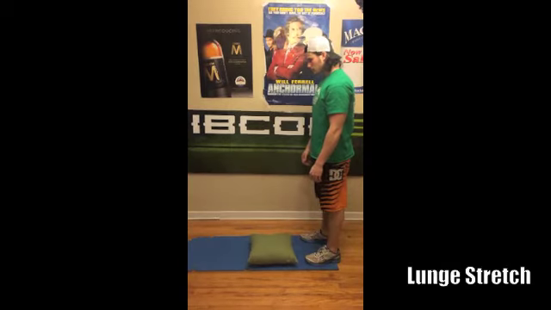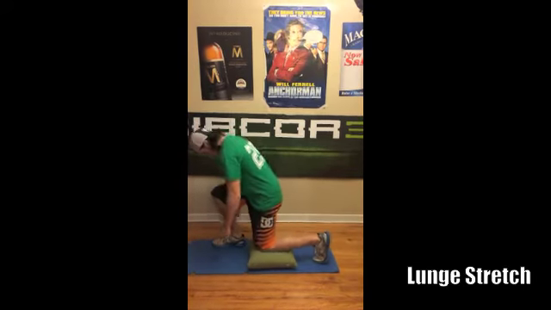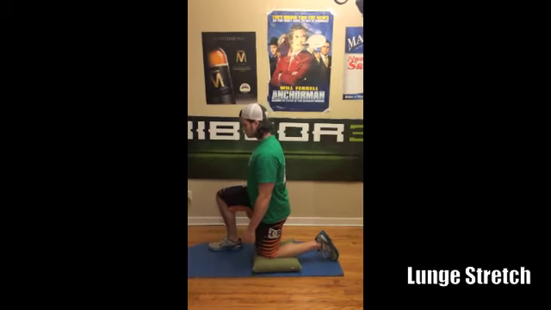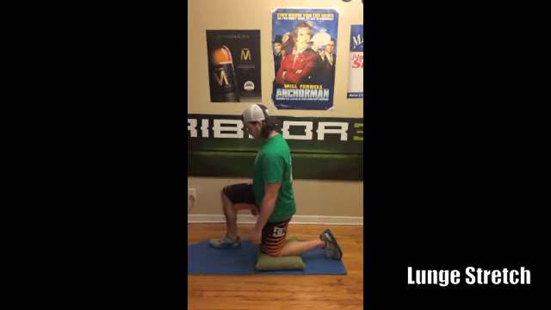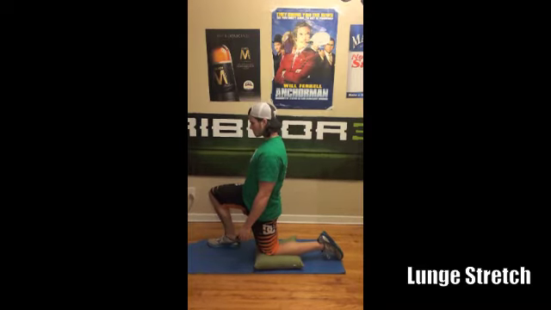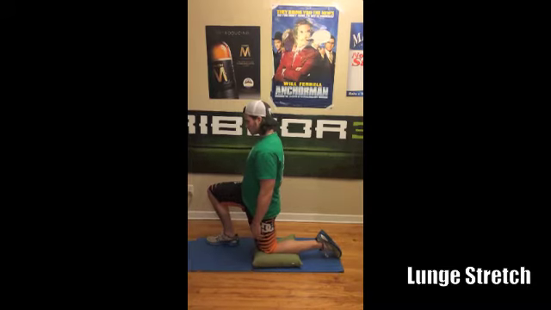Lunge stretch. Patient will get into a lunge position with injured leg on ground. Patient will keep chest up and uninjured leg at 90 degrees. Patient will slowly bring hips forward and stop when a light stretch is felt. Patient will repeat this stretch for 3 sets, holding for 10 seconds each time.